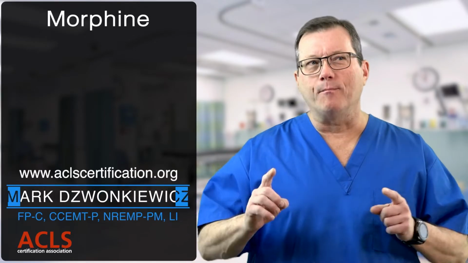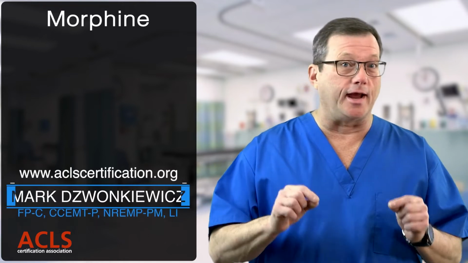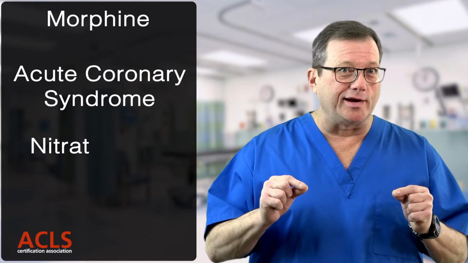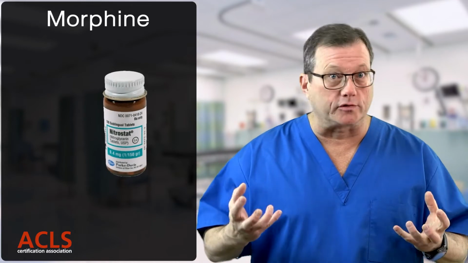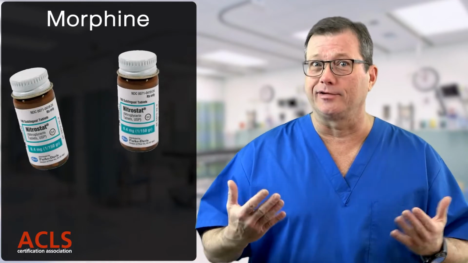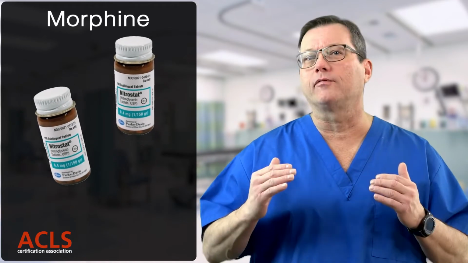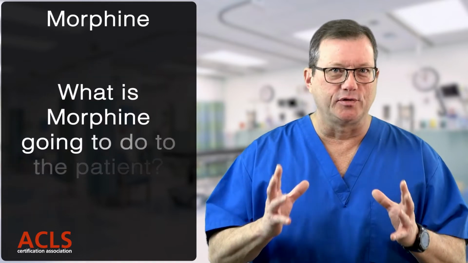Hi everyone, let's consider morphine. Now morphine is indicated in ACLS for acute coronary syndrome where nitrates were ineffective in relieving the pain. So you gave your patient a nitro, it didn't work, still has chest pain. Tried another nitro, still didn't work. Morphine is now indicated. Now, what is morphine going to do to the patient?